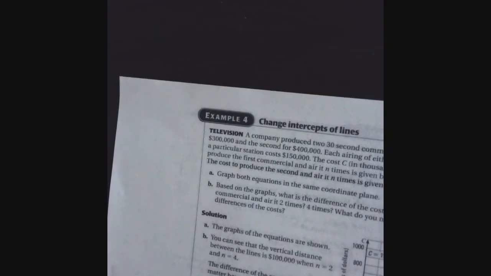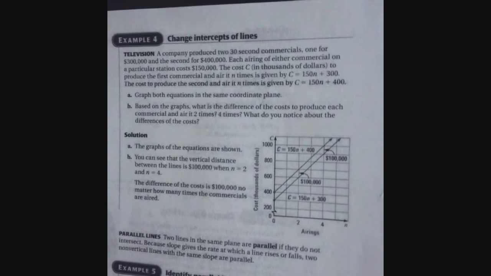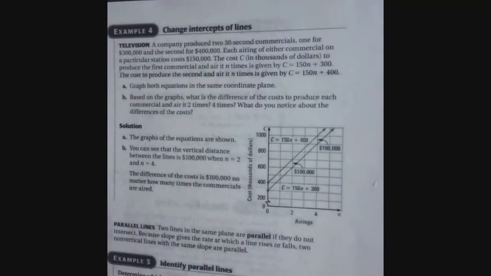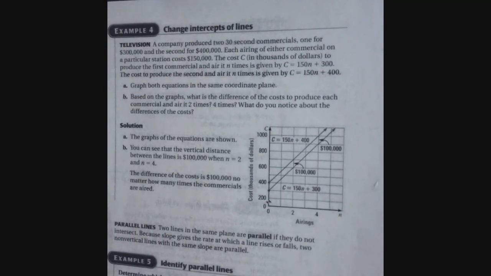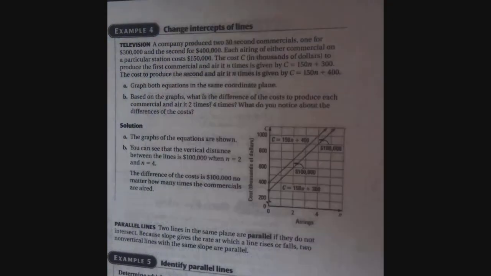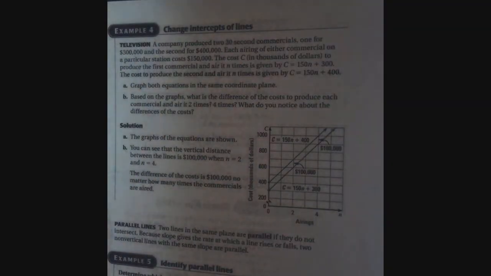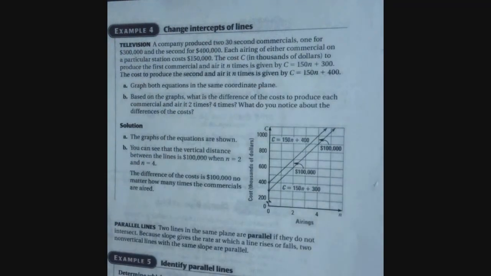Okay? Example 4 is a word problem, so I'm going to go ahead and use this so we can look at the graph and we can read through it and see what it's saying. Okay, so it says change of intercepts of lines. So they're using a word problem, but it's using the intercepts of lines. Okay, sorry, I moved around, it made it kind of dark.